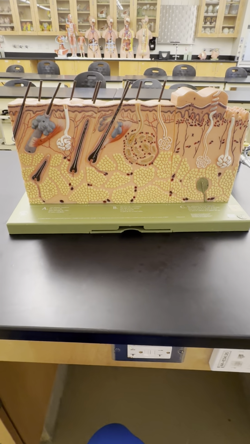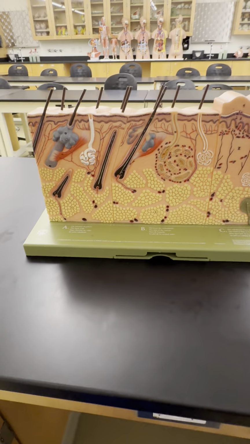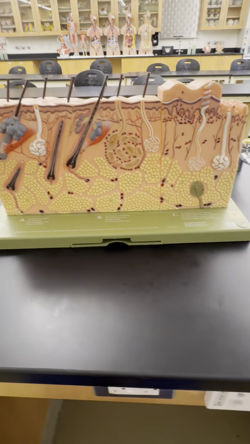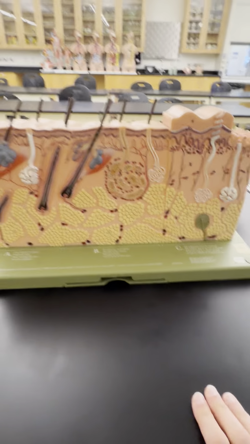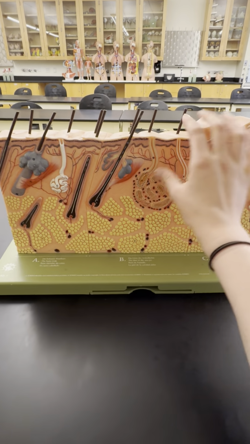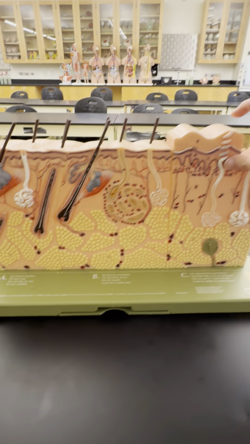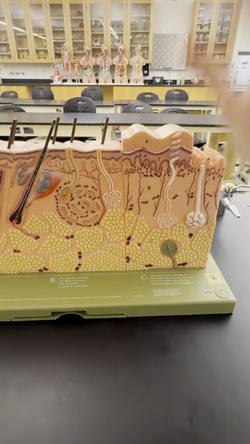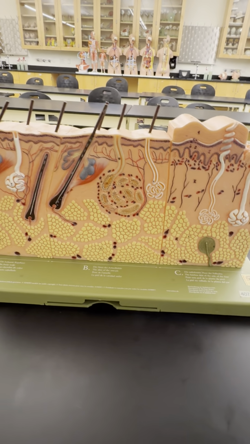Hi class, in this video I'm going to go over this model. So this is a model of skin for the integumentary system. So first thing I want to point out is on this whole left side here, this is showing thin skin, and this side here is showing thick skin. So let's go through the layers there first.